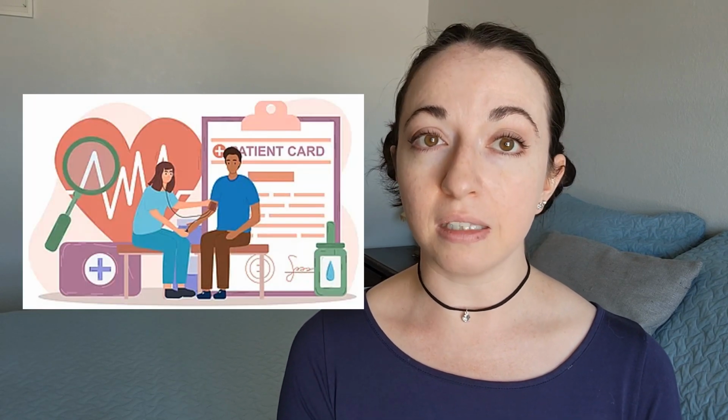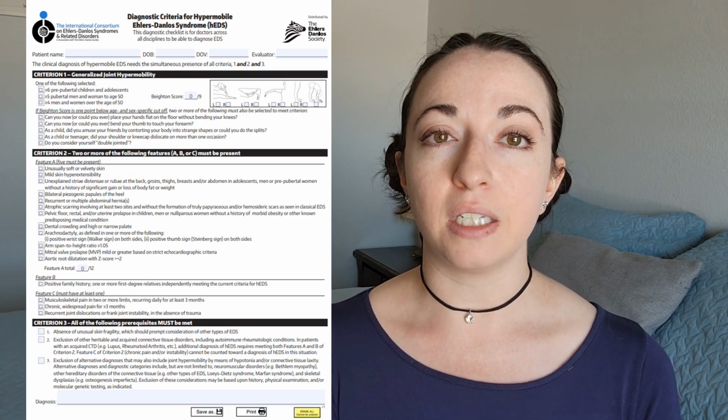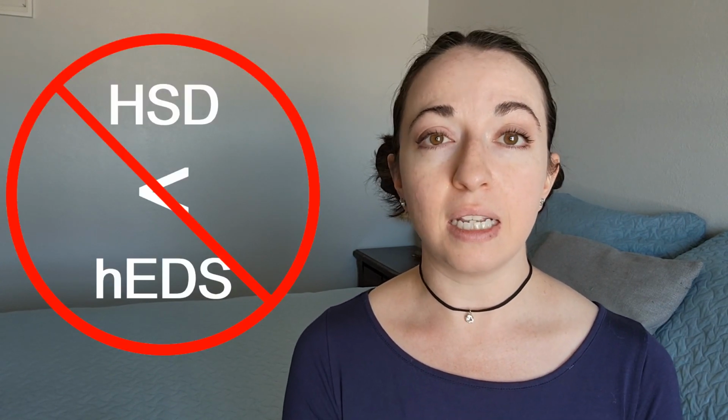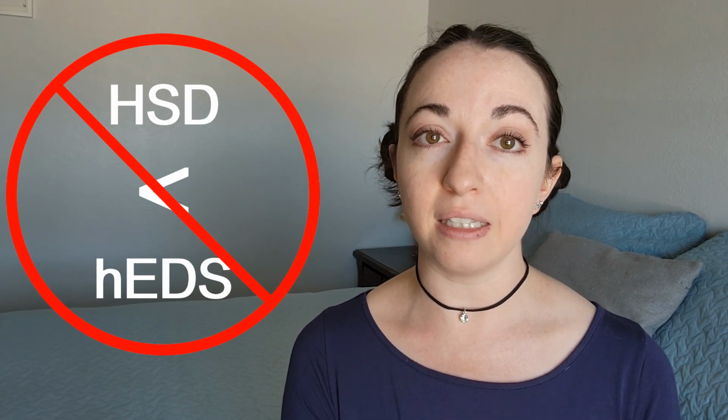Since HSD and hEDS share many of the same symptoms and comorbidities, an HSD diagnosis is often given when an individual is being evaluated for hEDS but doesn't quite meet the strict diagnostic criteria. The hEDS diagnostic criteria was made so strict to aid in the search for the genes that cause the disorder by weeding out patients who might not have hEDS. Having an HSD diagnosis instead of an hEDS diagnosis, however, doesn't necessarily mean that your condition is any less severe than a person with an hEDS diagnosis.